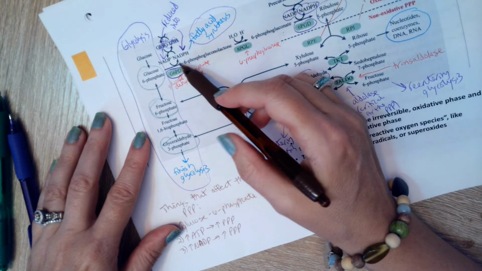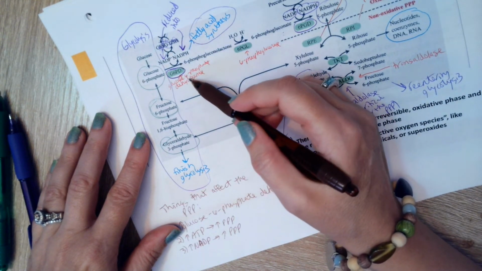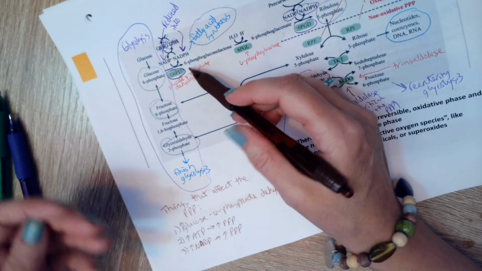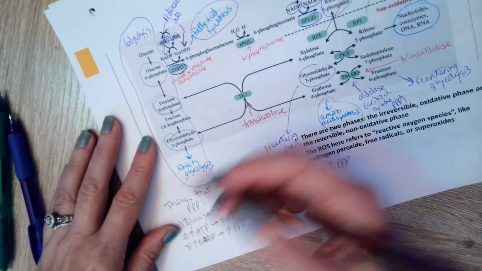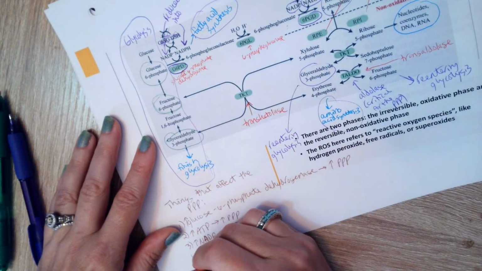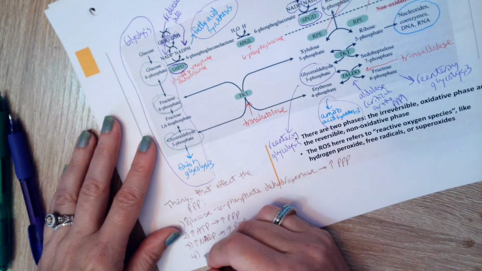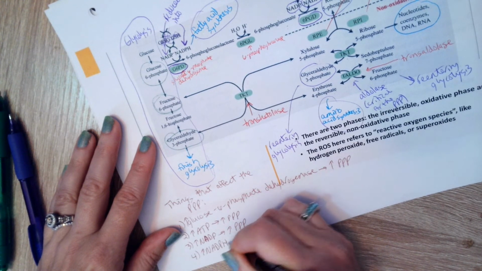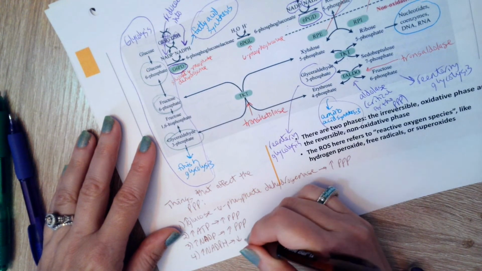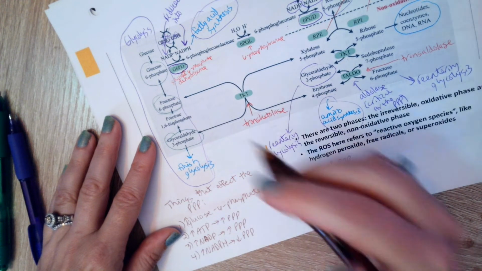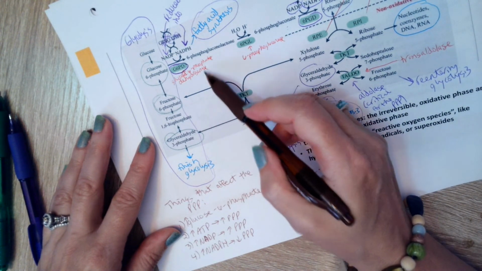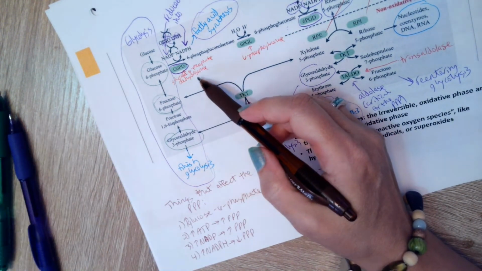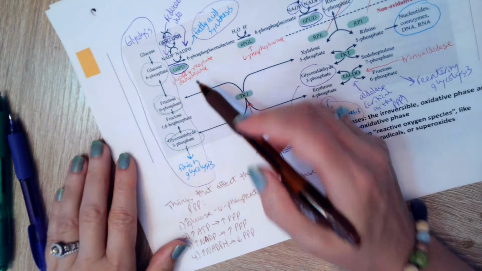The NADP binds to the enzyme, it changes the shape, makes it more active. The opposite situation, if we have a lot of NADPH, that will inhibit the pentose phosphate pathway by inhibiting the enzyme glucose 6-phosphate dehydrogenase.